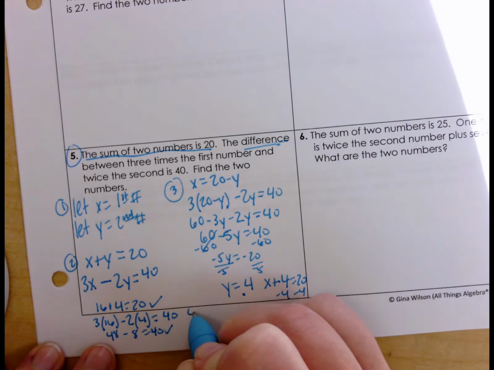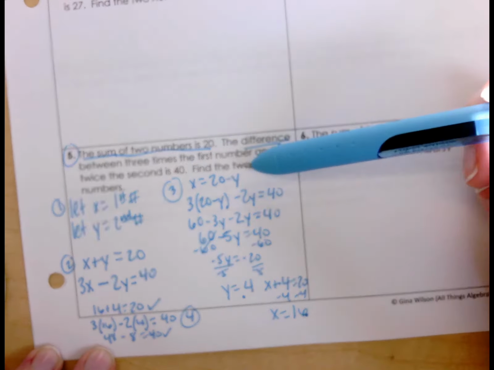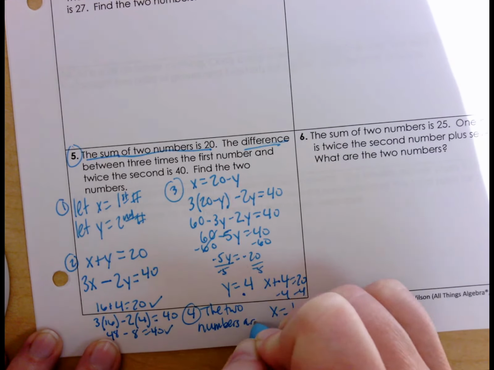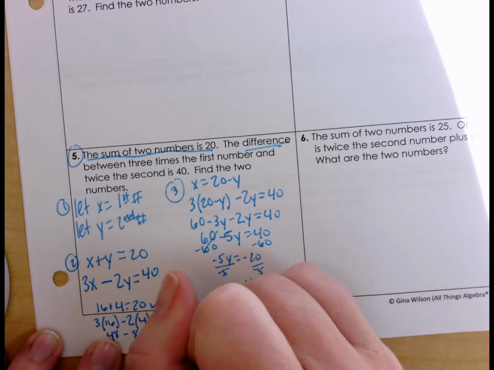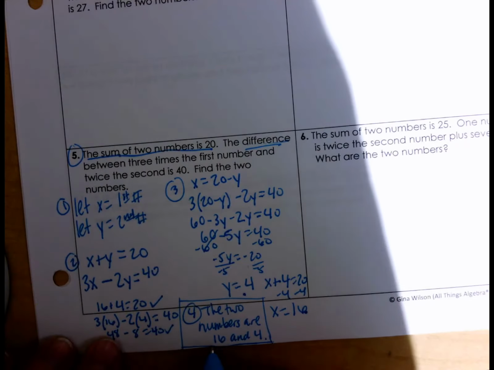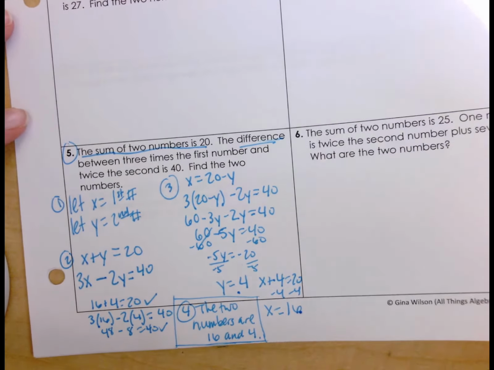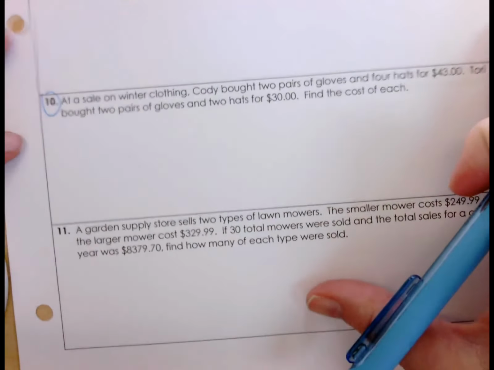And so the last step is step 4, which is to answer it. Tell exactly what the problem is asking for. In this case, it's asking to find the 2 numbers. So the 2 numbers are 16 and 4. Okay, and so that is your final answer on this problem. All right, so that is one example of a problem that you might see and how to use these in a real life situation. Okay, so I'm going to skip to the next page and we're going to do number 10 together.